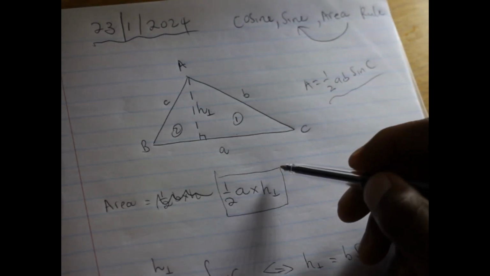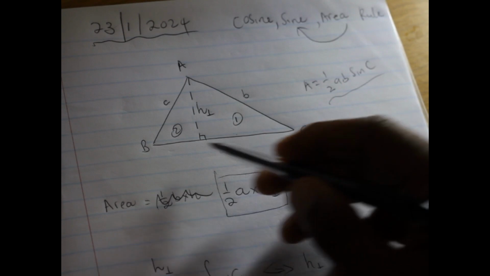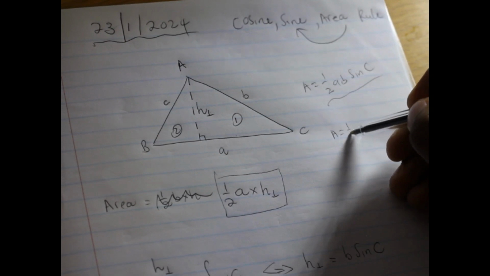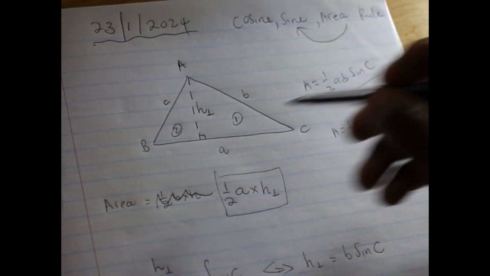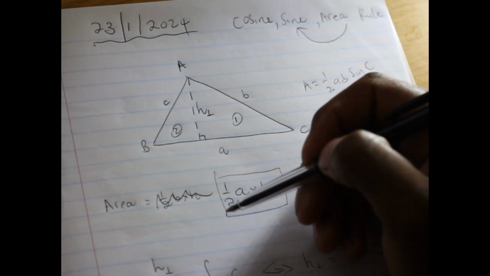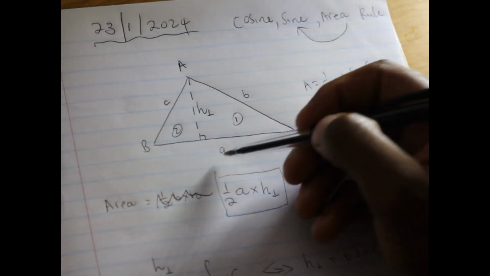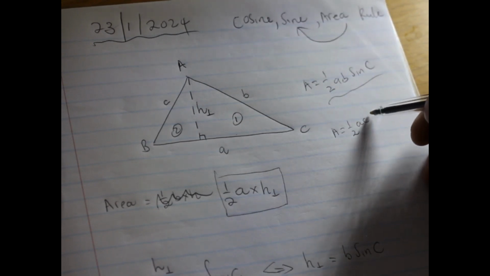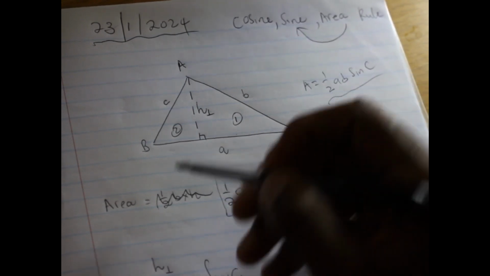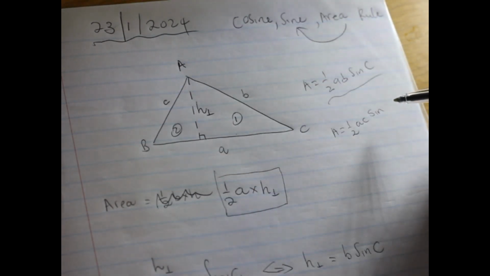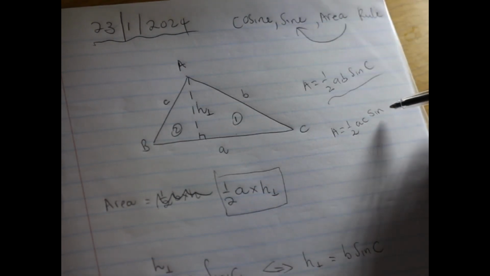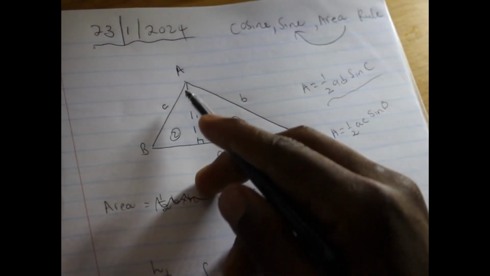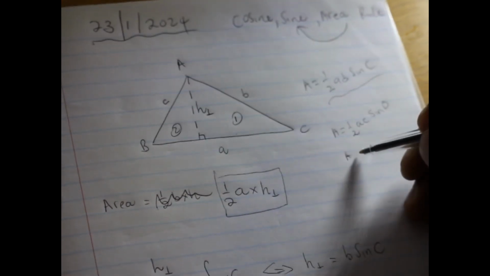Okay, so now let's suppose that we're shifting from vertex C to vertex B. Then our area would be given by, we always have the 1 over 2. So by B, what are the adjacent sides? Which two sides are meeting at B? That's A and C. So A, C, and then the sine of the included angle. What is the angle where the two sides are meeting? That's B.